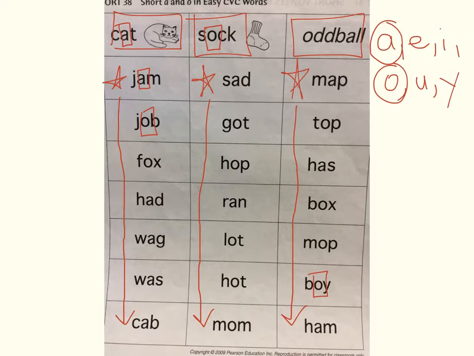I'm not going to give away the other oddball. I want you to really go through your words and read them and see if you can find another oddball for your sounds ah and ah. There is one more, so you're going to have to read very carefully. It has the letter we're looking for, but it does not have the sound, so don't let it trick you.